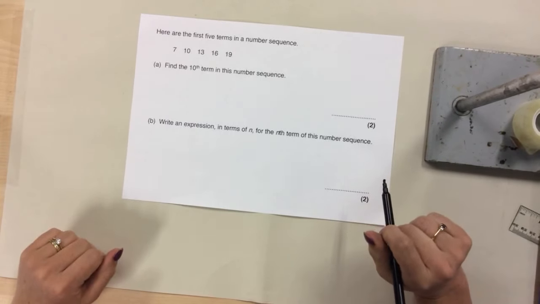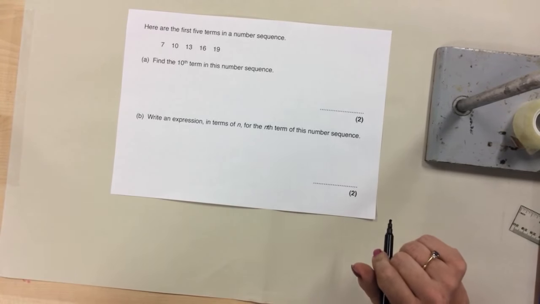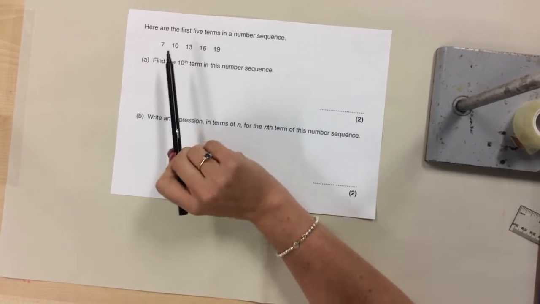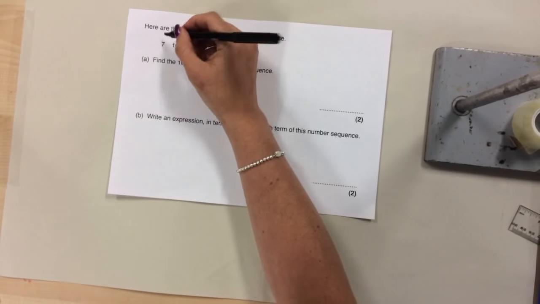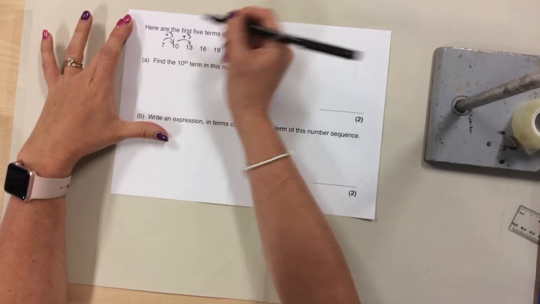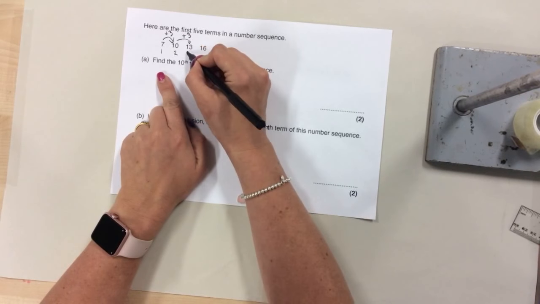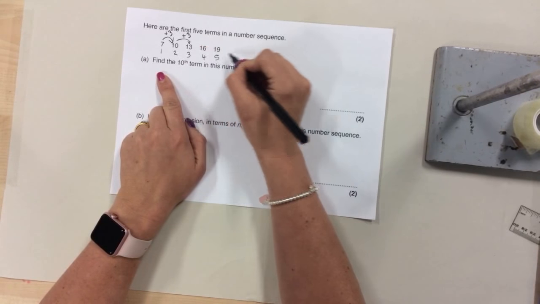So the first thing we're going to have a look at, which hasn't come up yet, is the nth term. So here is the first 5 terms in a sequence. So straight away I'll be thinking, well, what is it going up in? So I can see straight away it's going up by adding on 3. So find the 10th term. So I've got the first one, the second one, the third, the fourth, the fifth.